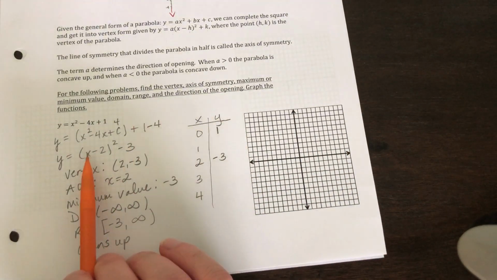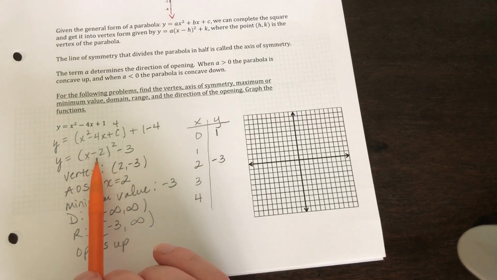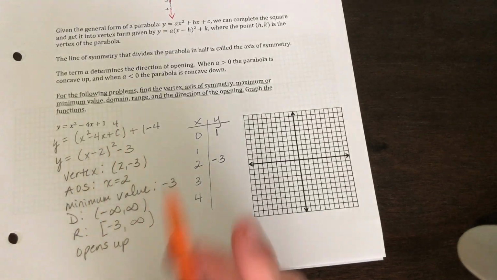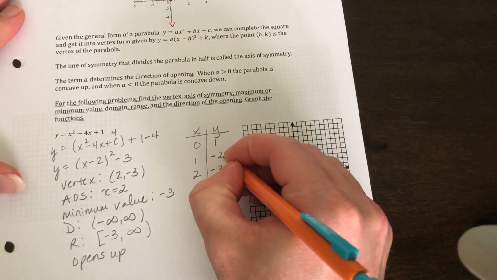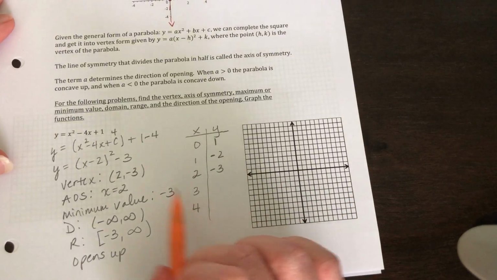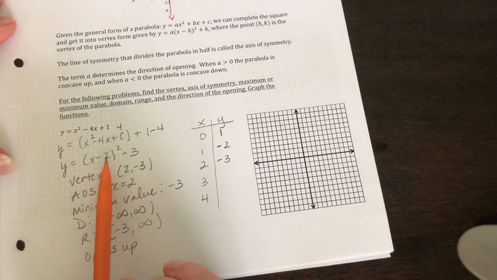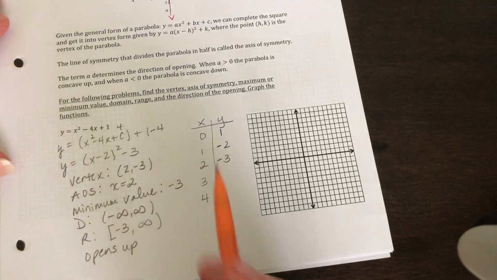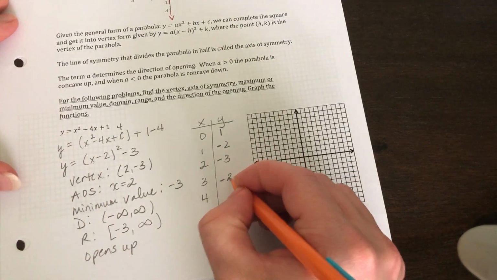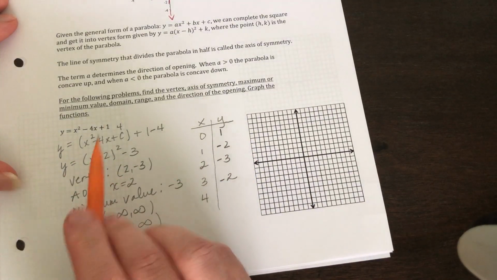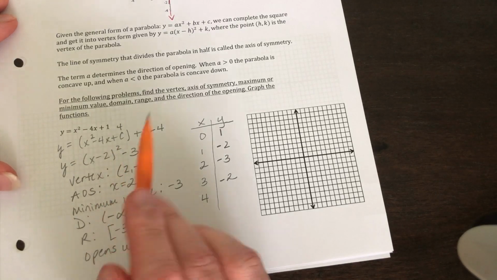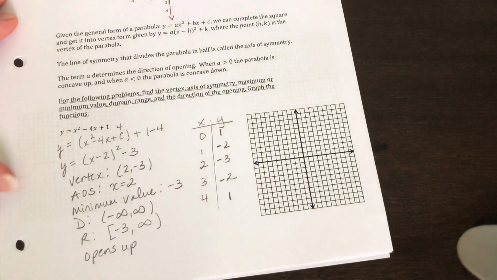If I plug in a 1, 1 minus 2 is a negative 1. Negative 1 squared is 1. 1 minus 3 is a negative 2. And it should be symmetrical on this side. 3 minus 2 is 1. 1 squared is 1. 1 minus 3 is negative 2. 4 minus 2 is 2. 2 squared is 4. 4 minus 3 is 1.